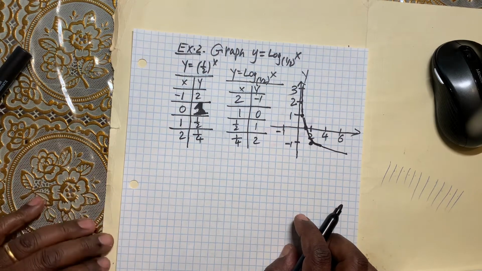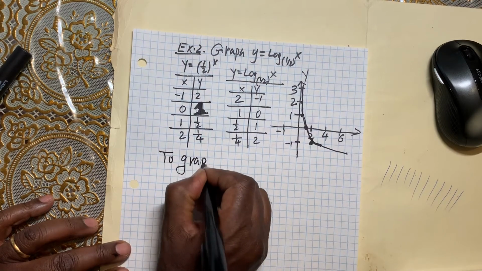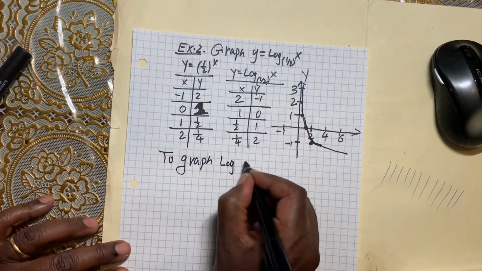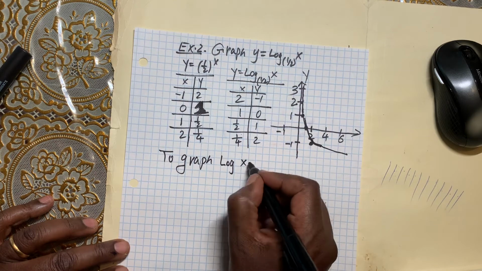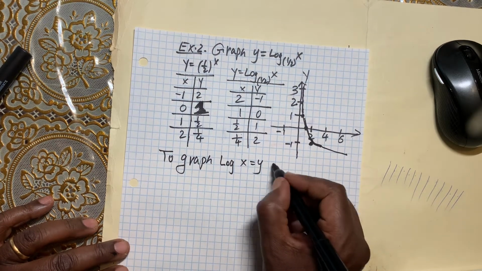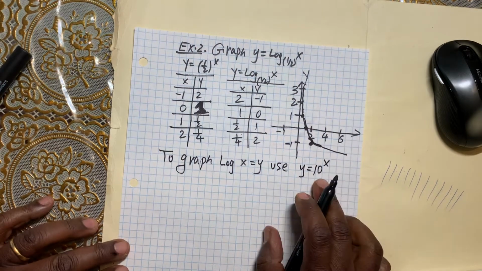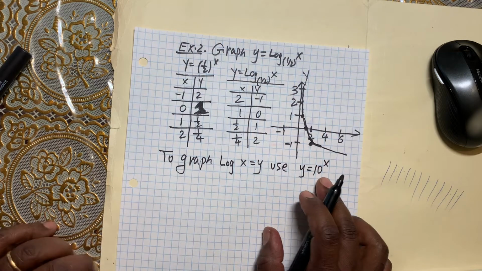So the same way, likewise, to graph y equals log x, which is the common logarithm, use y equals 10 to the power of x, so the table of values of 10 to the power of x.